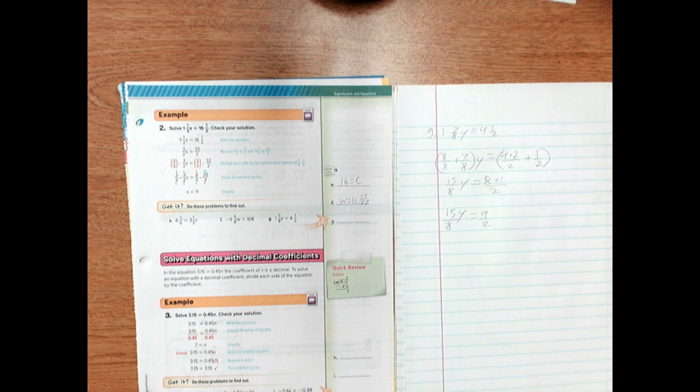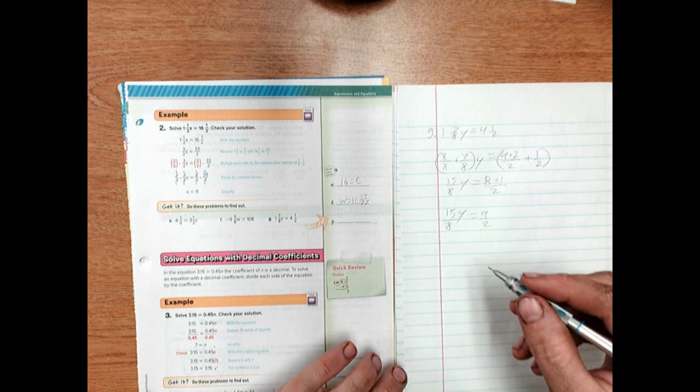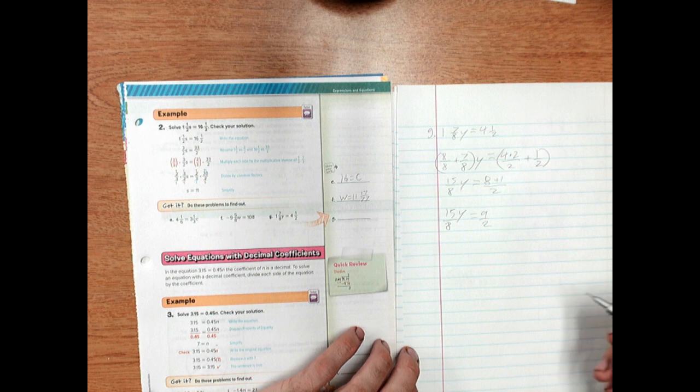Okay, think I got that part all right. You guys can tell that this is real math because I'm paying attention to my organization.